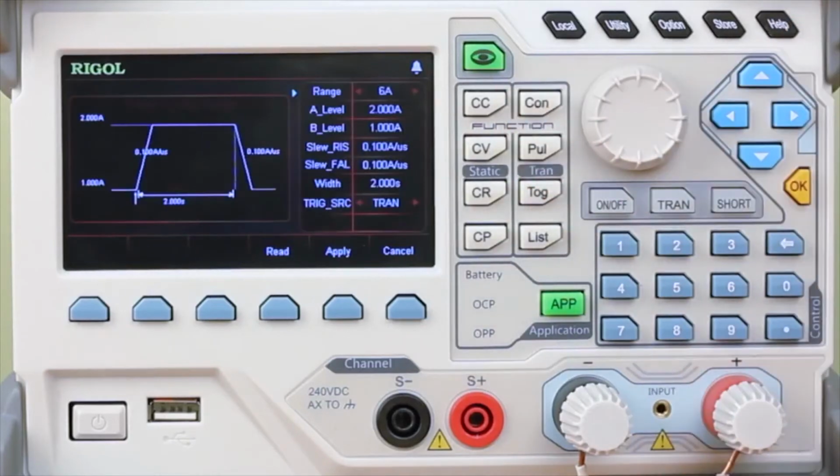Now let's look at pulse mode. While continuous mode works continuously upon one trigger, pulse mode requires a trigger for each period. Here we have the same settings, except we have a 2-second pulse width instead of a very fast pulse width.